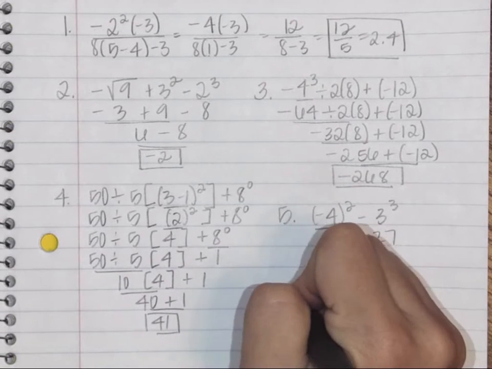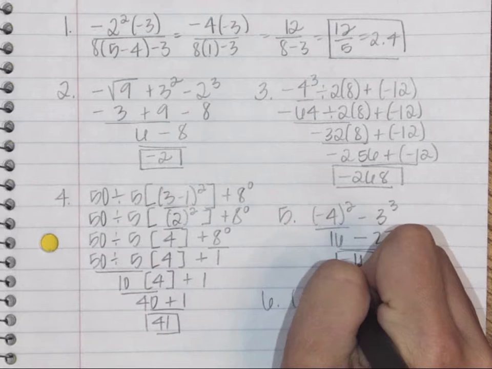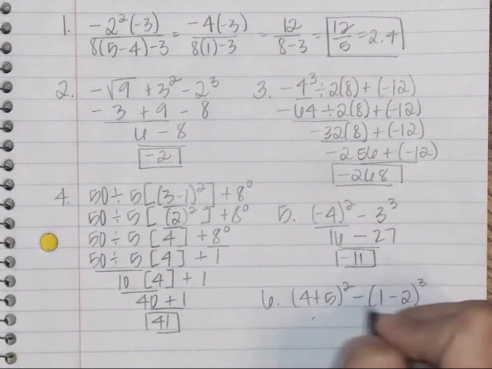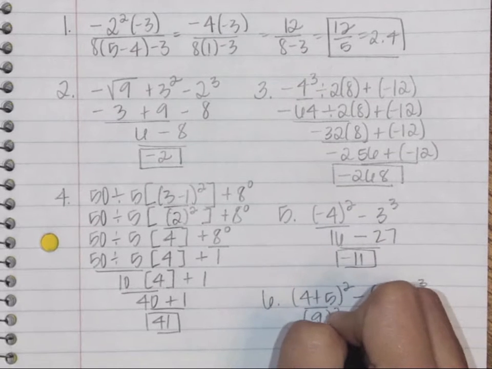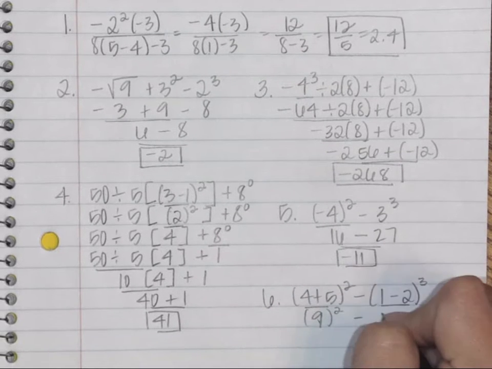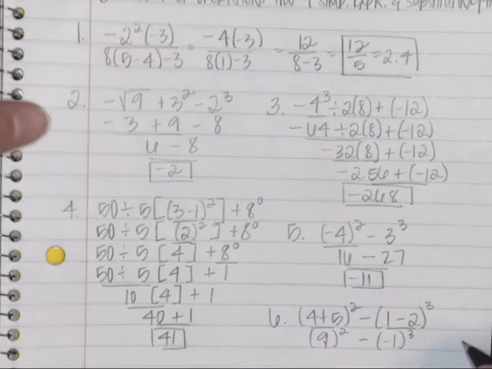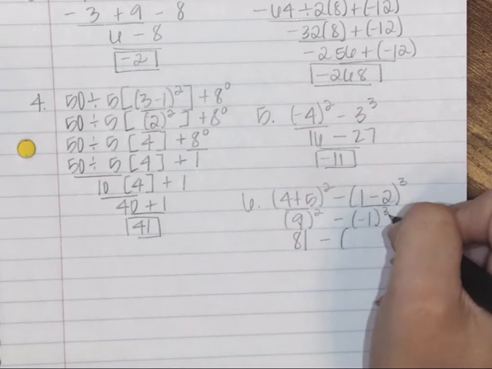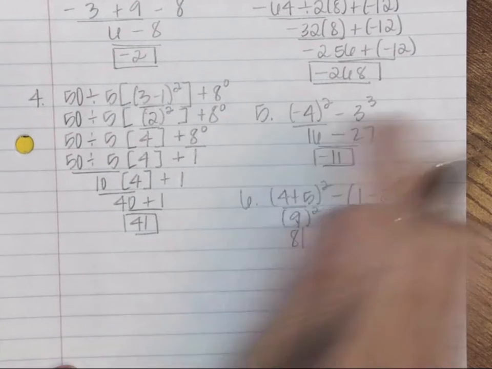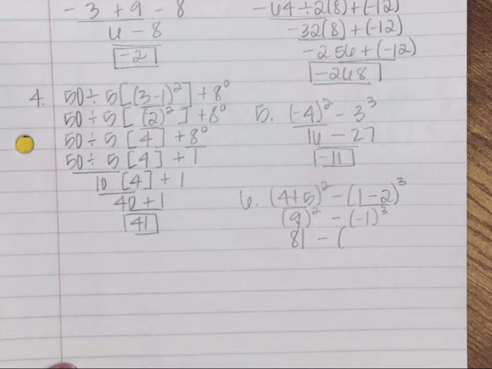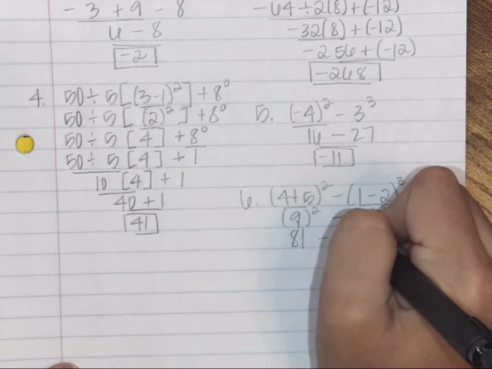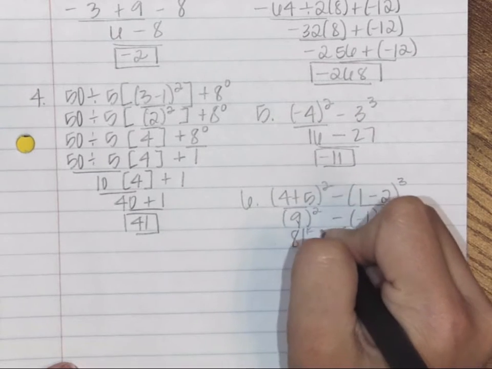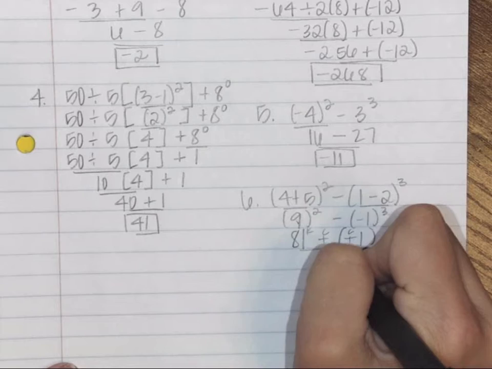Number 6, we have 4 plus 5 squared minus 1 minus 2 cubed. So we're going to do our parentheses first, and we get 9 squared minus, we're going to do these other parentheses, negative 1 cubed. And then we're going to do our exponent. So 9 squared would be 81 minus negative 1 cubed. So negative 1 times negative 1 times negative 1 is going to give us that negative 1 as well. And 81 minus a negative 1, we would do keep, change to get 82.